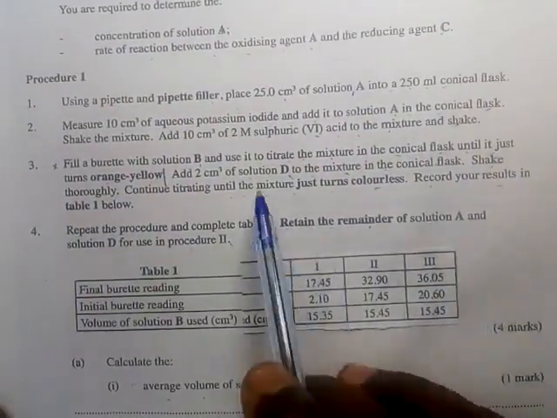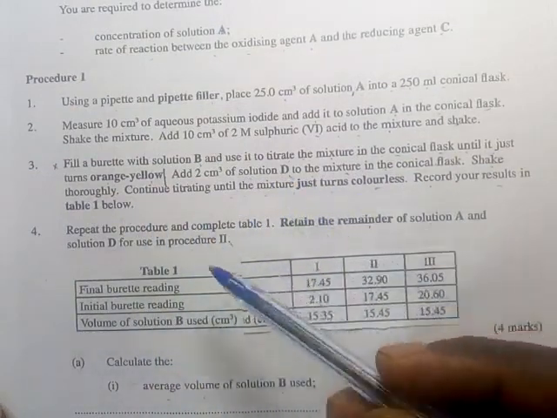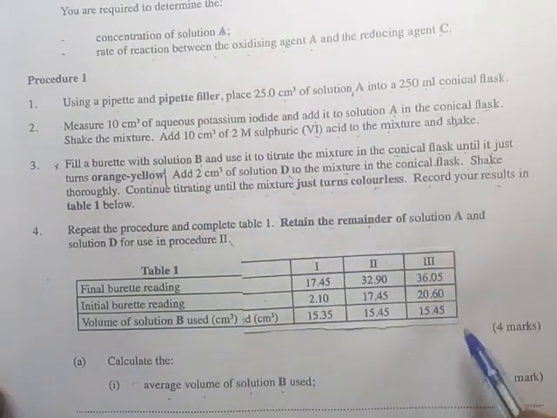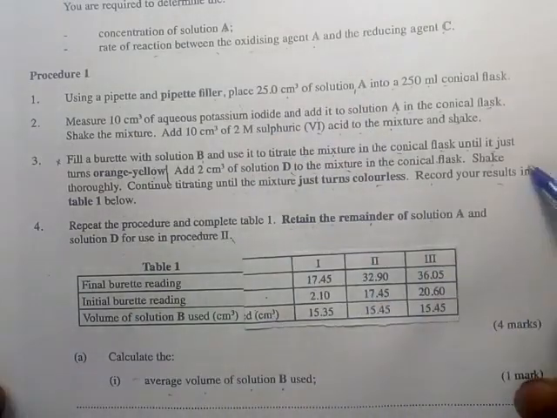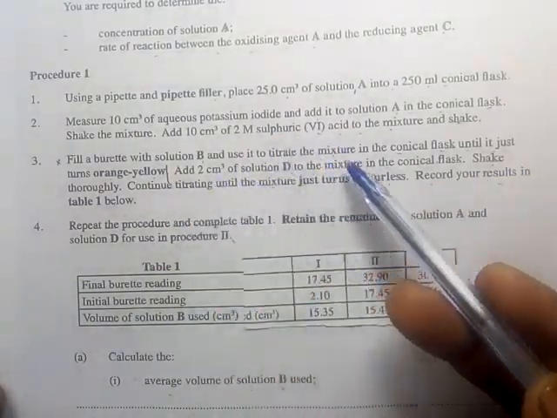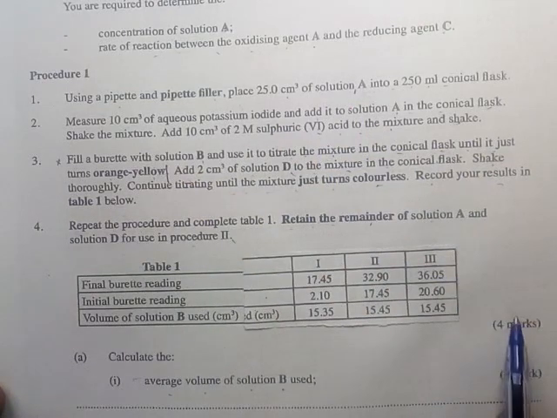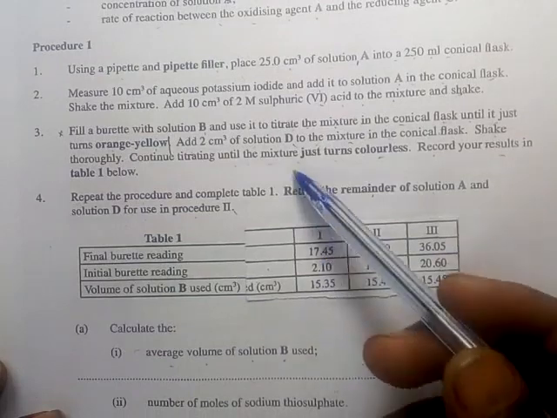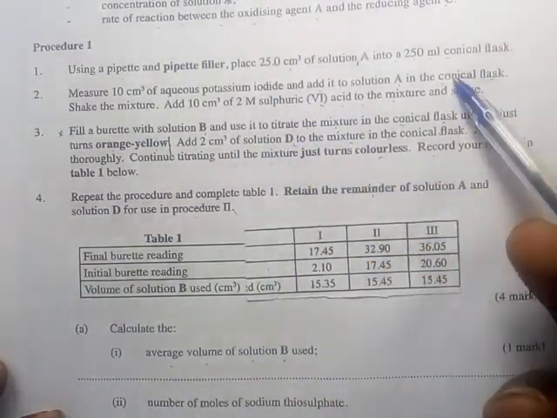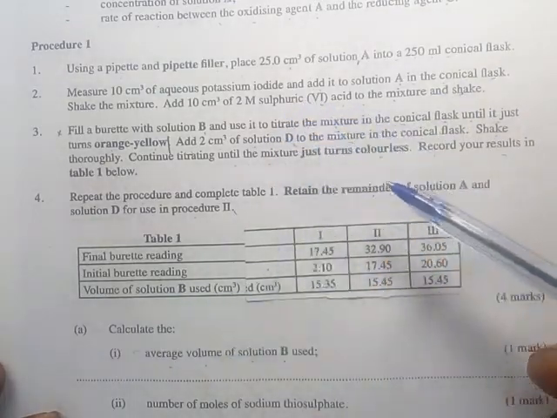So there is so much information here. You may not understand some things, but by following instructions and doing what is required, you will see that you don't need to know what is happening in this procedure. You don't need to know why we are using so many reagents, mixing this and that. Yours is to follow instructions. Too much information is not important. The only thing is, did you follow the instructions? Simple and clear.